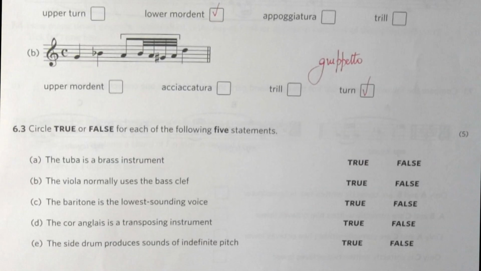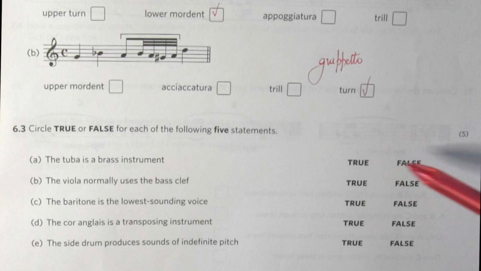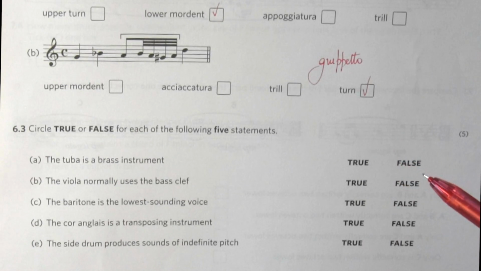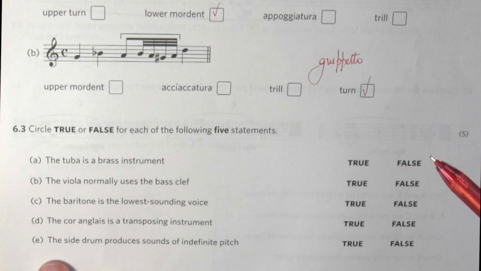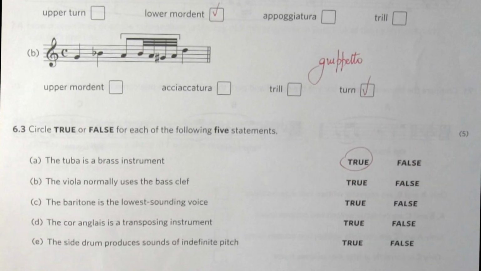Question 3. In this question, we are asked to circle true or false. And here you need to know something about instruments. The tuba is a brass instrument. Yes.